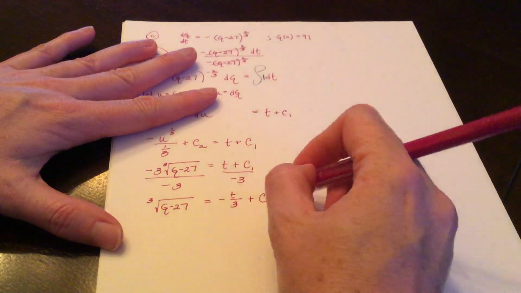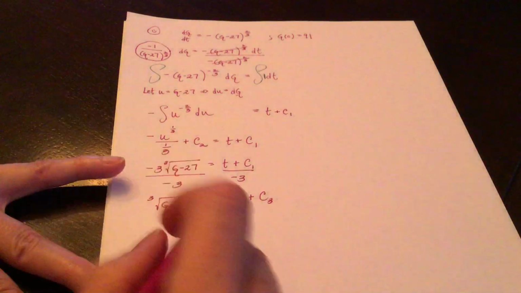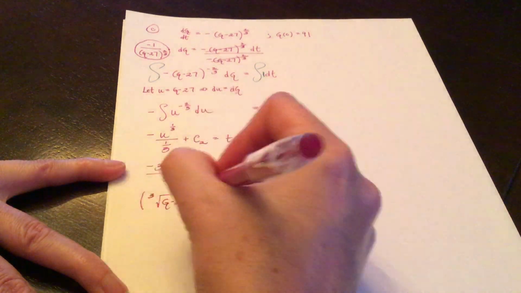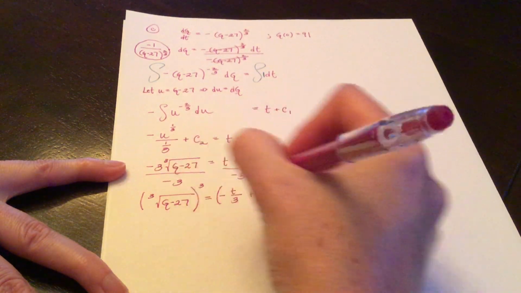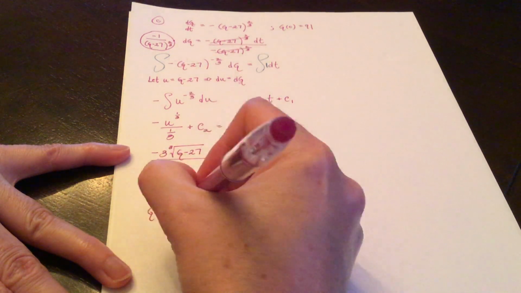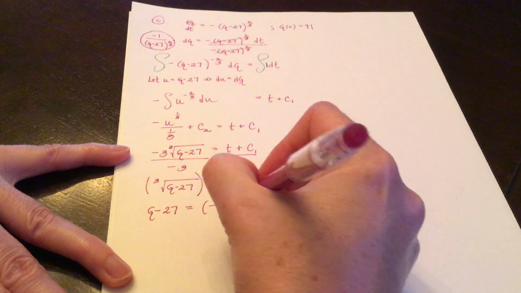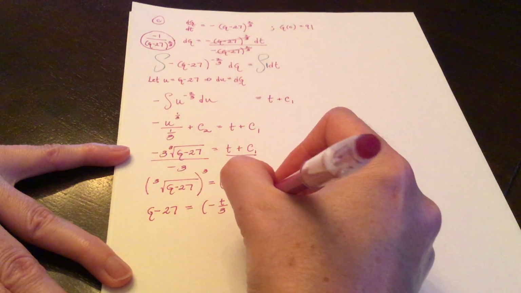Oops, I already used C2, so maybe let's call it C3. There we go. Okay, next I'm going to cube both sides. Still, I'm just trying to isolate g. So now I have g minus 27 is equal to the quantity -t/3 plus C3 cubed.